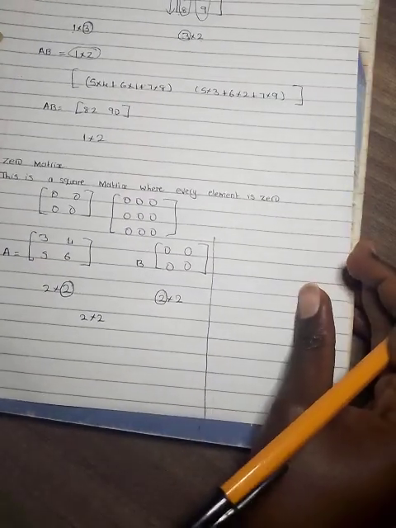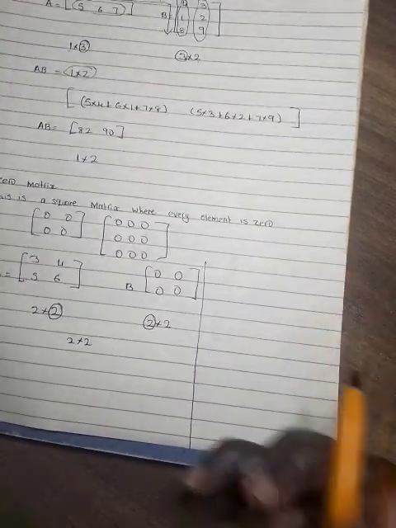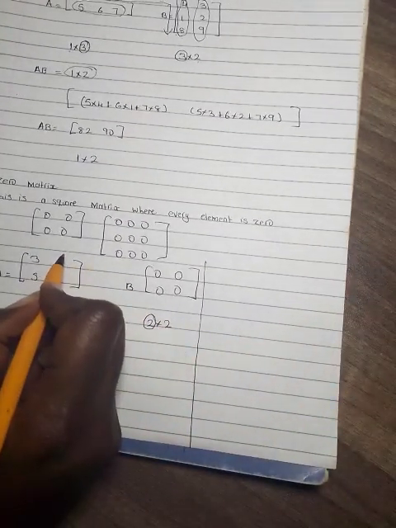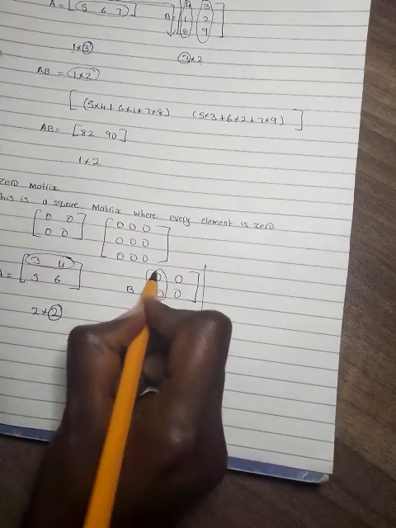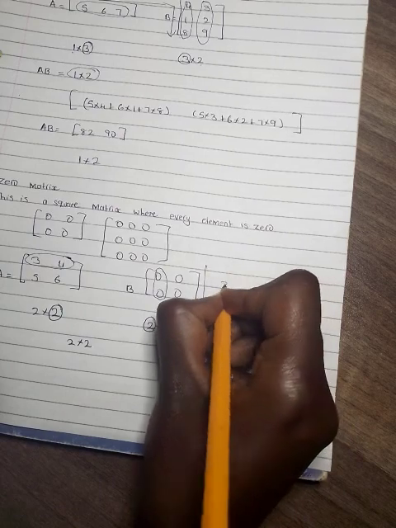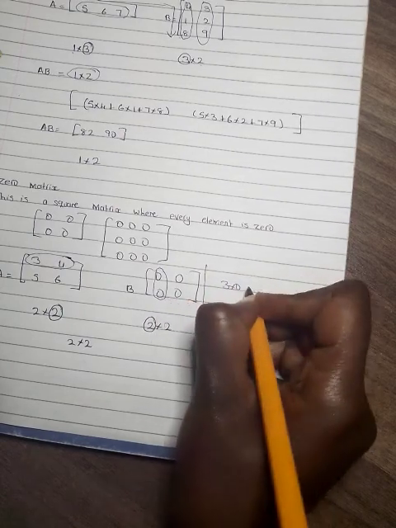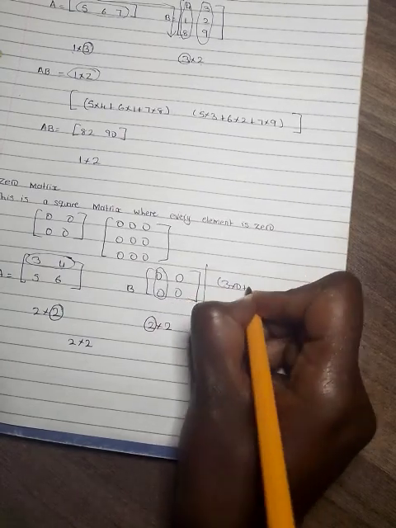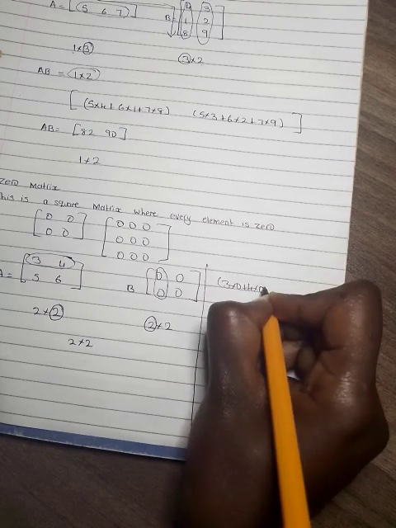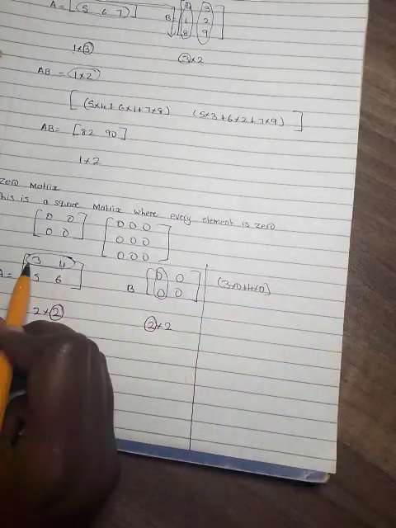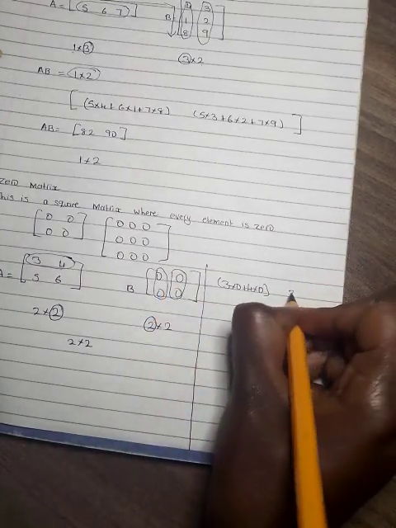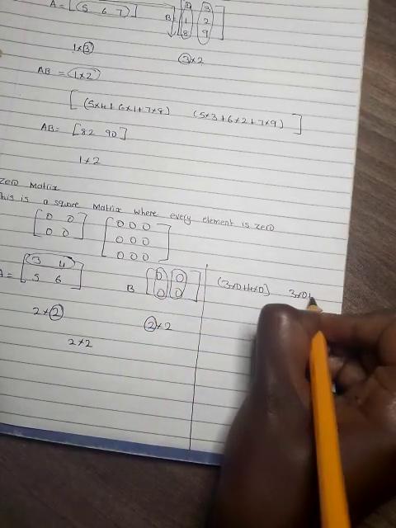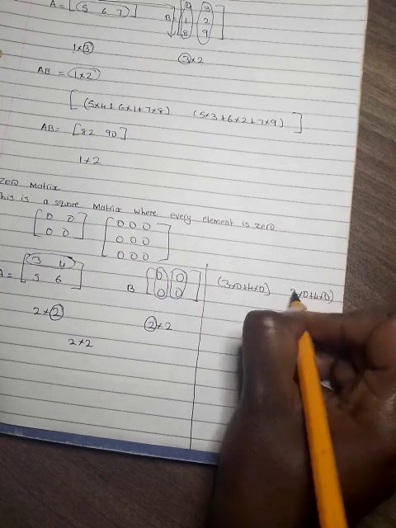Let me try to work it out here. Now, we said you multiply the rows with the columns. So, it's going to be 3 times 0 plus 4 times 0. And then the second column, it's 3 times 0 plus 4 times 0.